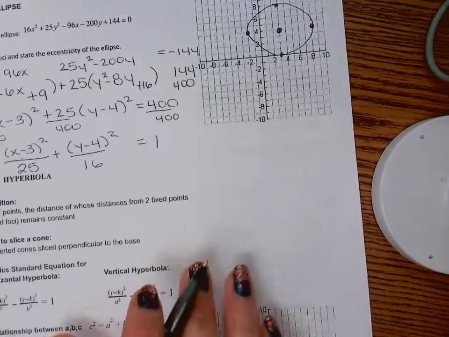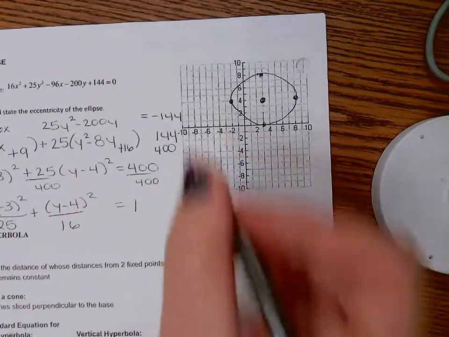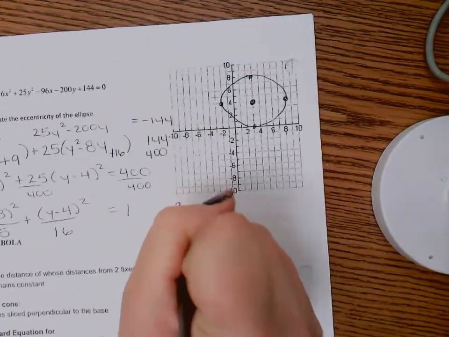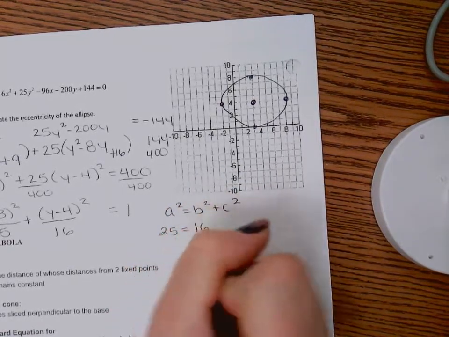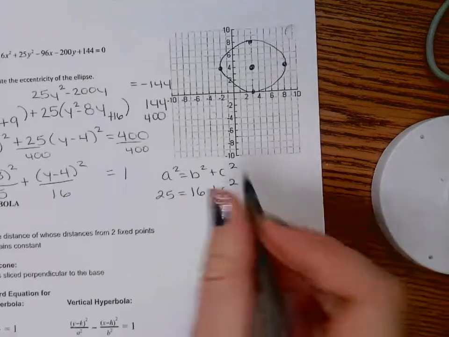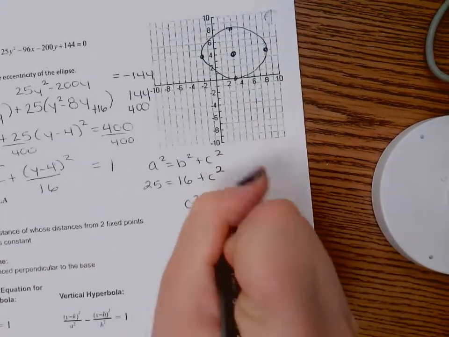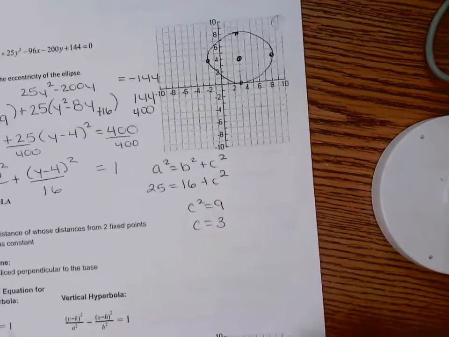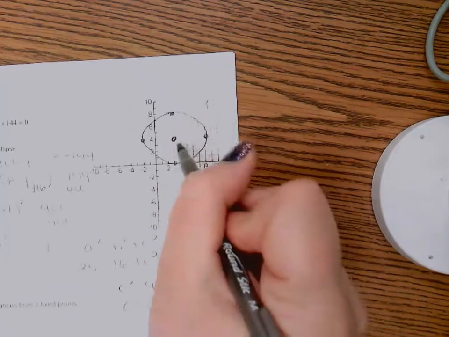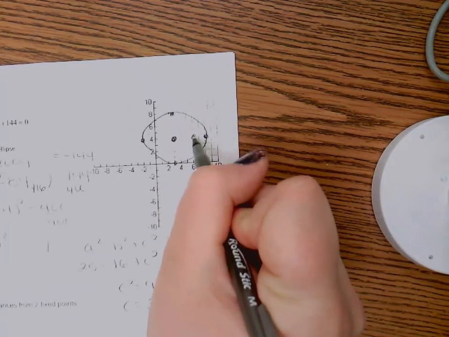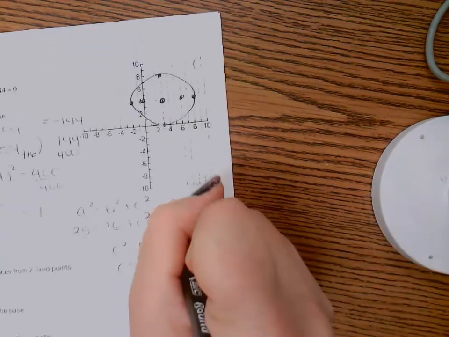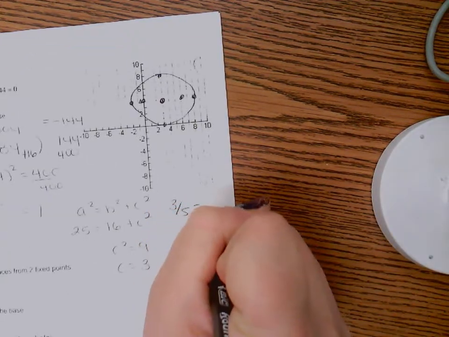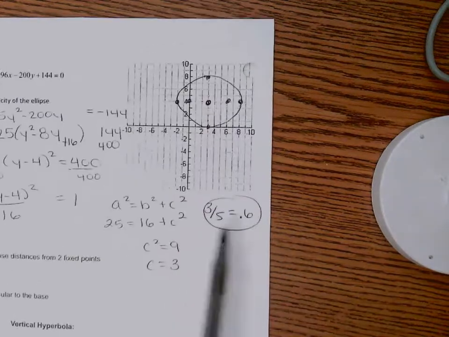And then it says also state the eccentricity. So I have to find a squared equals b squared plus c squared. So 25 equals 16 plus c squared. Pythagorean triple, so c squared is 9 and c is just 3. So from the center, 1, 2, 3, that's the location of the foci. And 3/5, which is 0.6, is my eccentricity this time.